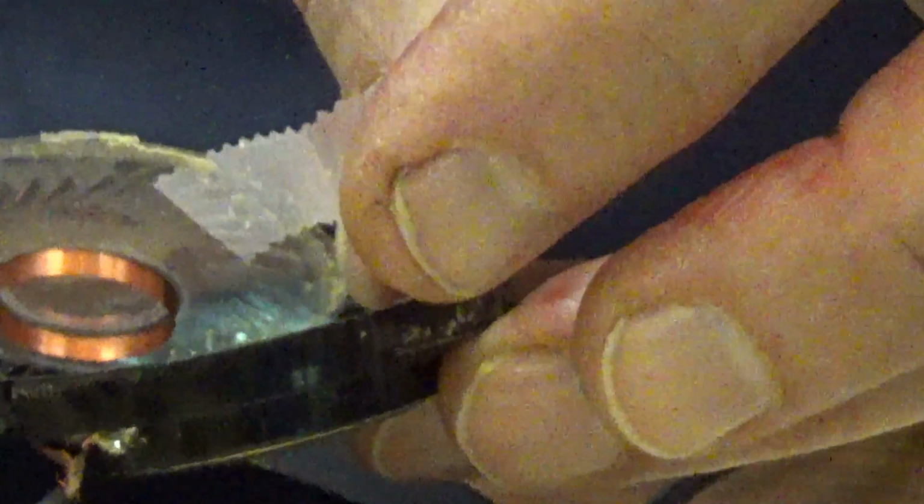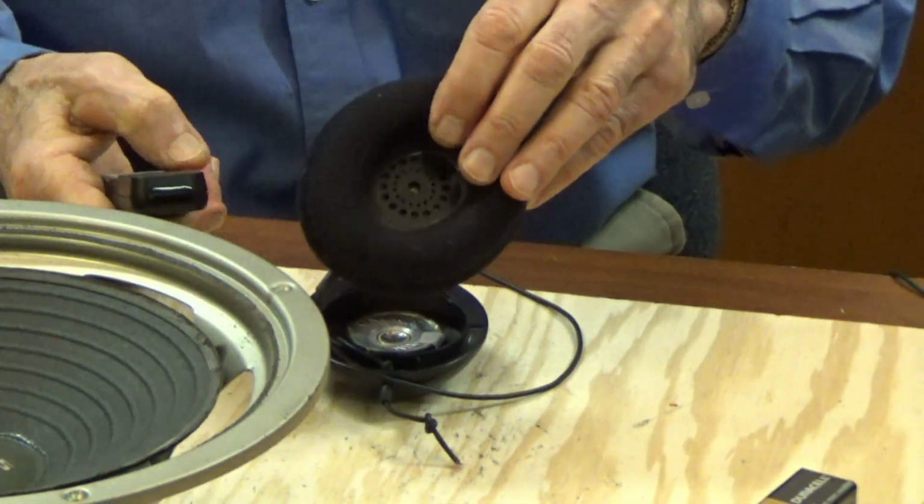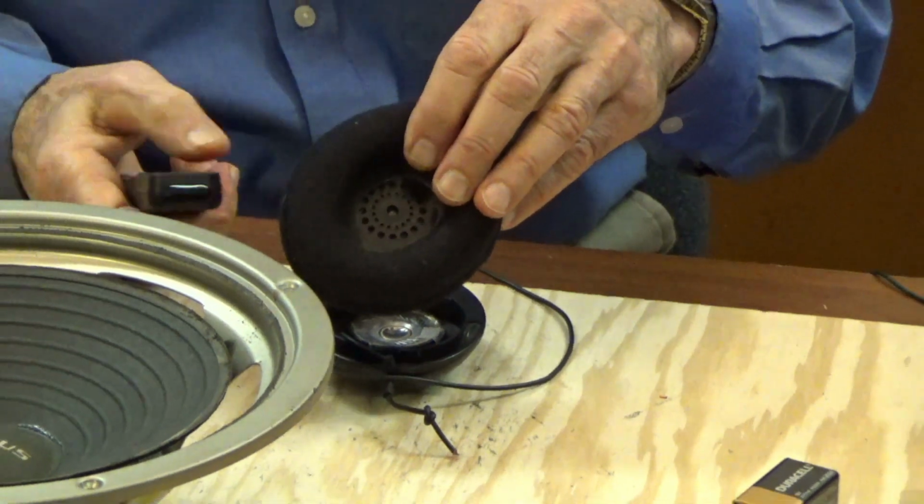You see the magnet wire? That magnet wire goes in that little slot there. I'll put that back in there. And there we have a little tiny speaker, which is used in the earphones.